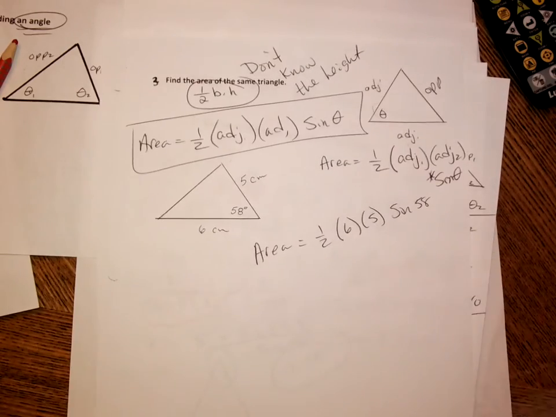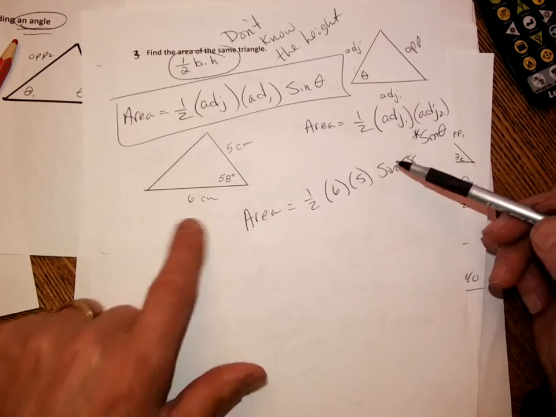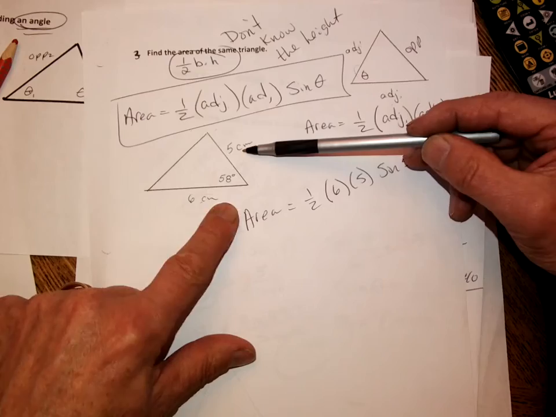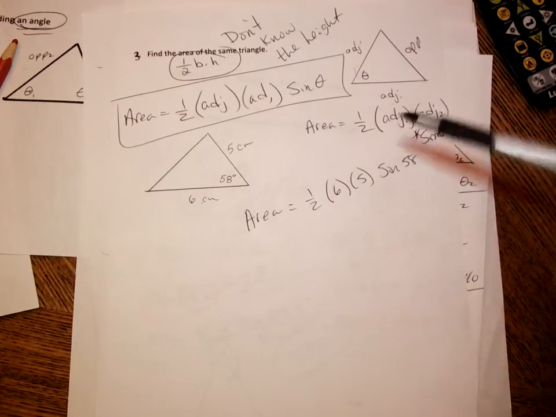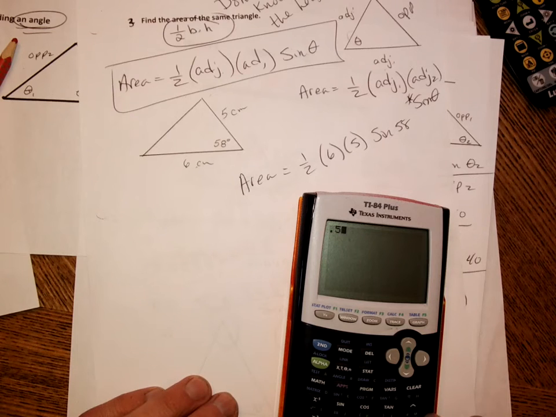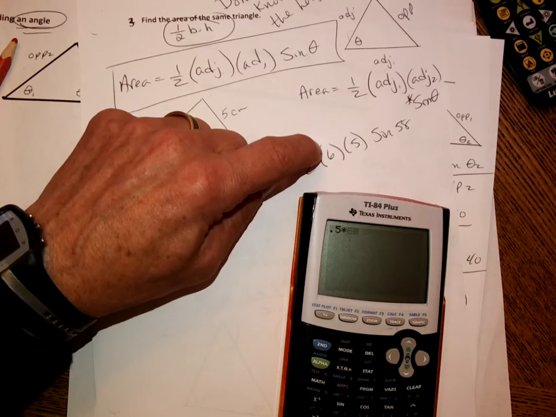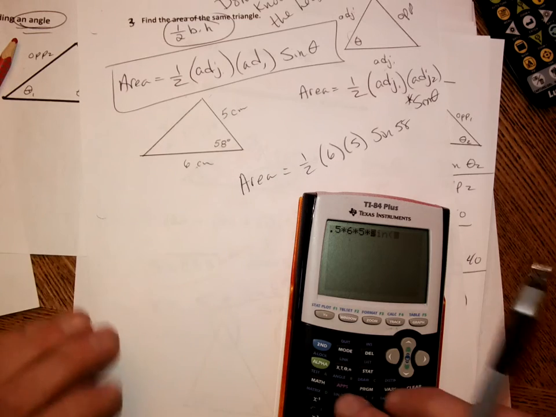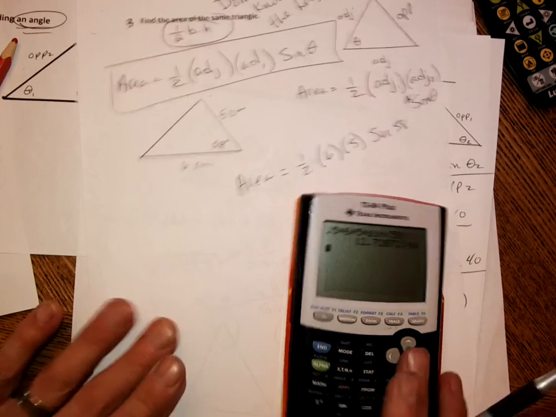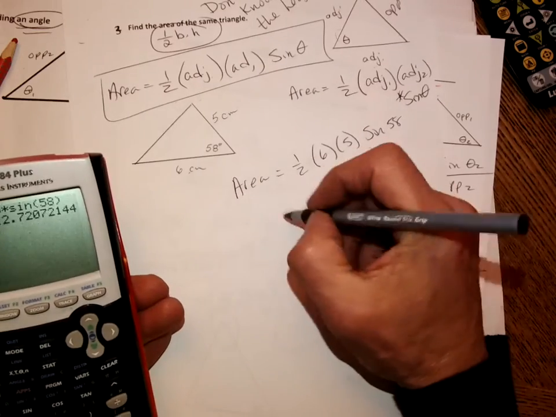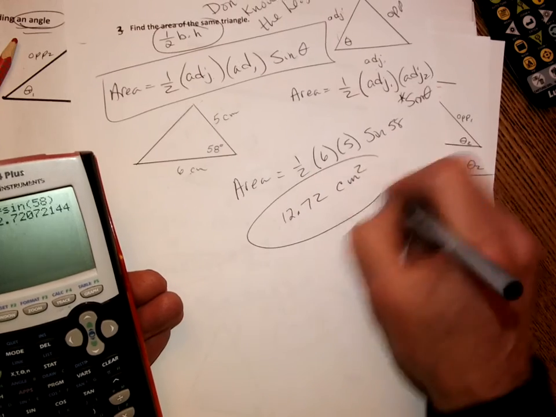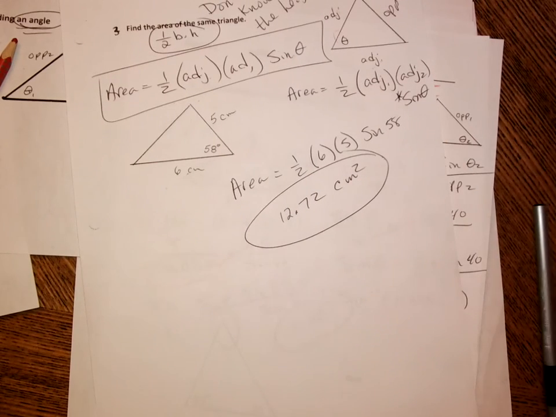So in my calculator I just went 1/2, that's the formula. Adjacent 6 times adjacent 5 times the sine of the angle, not cosine, sine. Okay, let's just use the formula. 0.5 times 6 times 5 times the sine of 58, and I get an answer of about 12.72, and that is the area. It's about 12.72 centimeters squared. Okay, so we'll talk more about this in Zoom.